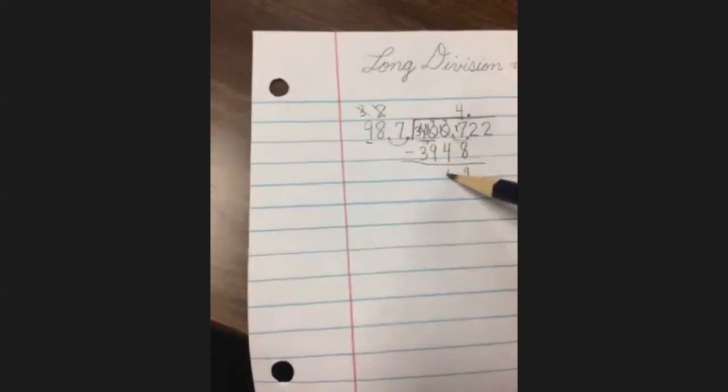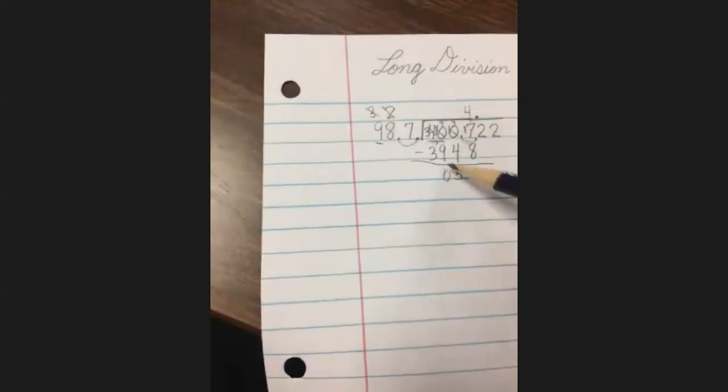17 minus 8. 9 plus 8. I always think of the addition opposite. 9 plus 8 equals 17, right? 9 minus 4, 5, because 5 plus 4 equals 9. 9 minus 9, 0. And 3 minus 3, 0. Or you can just leave them blank. It's 59, isn't it? Compare. Works. Bring down our 2.